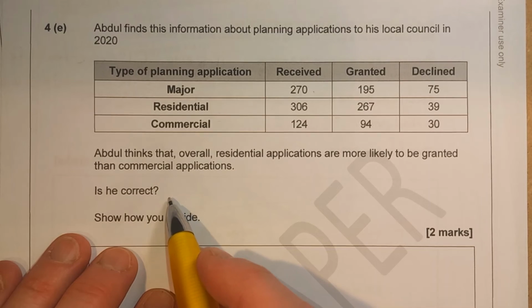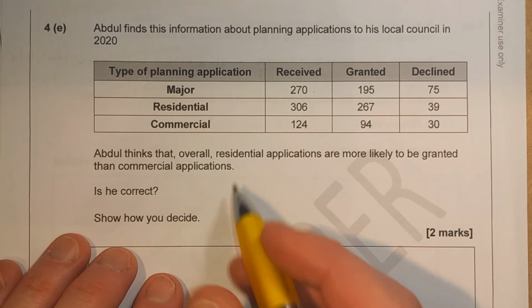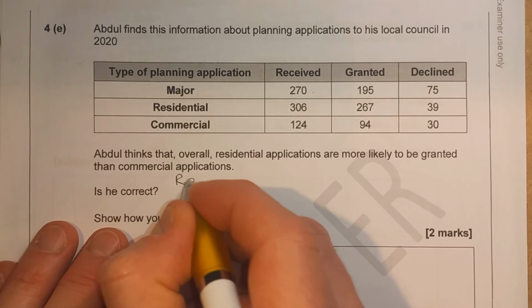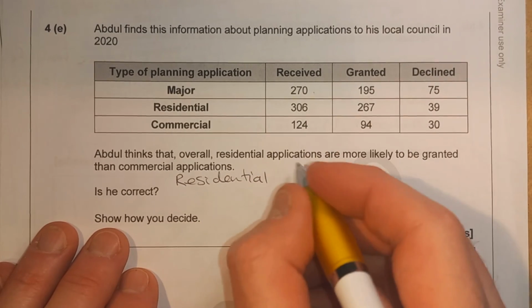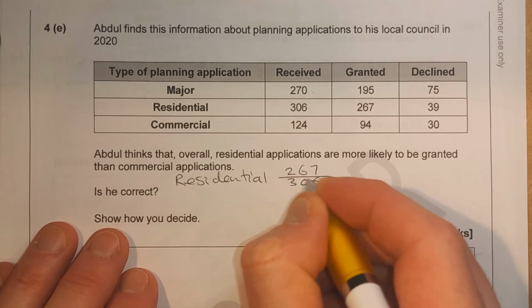Is he correct? What we can do is work out percentages to compare them. So if we start off with residential, how many were granted? 267 were granted out of 306.